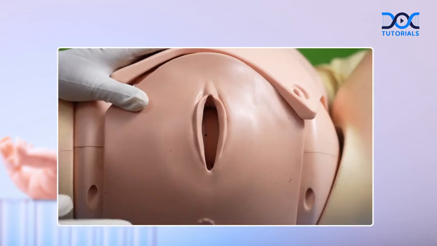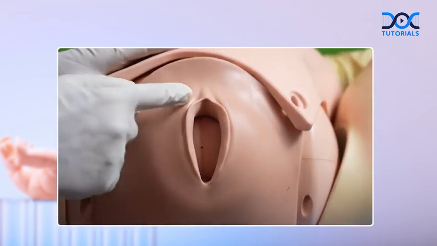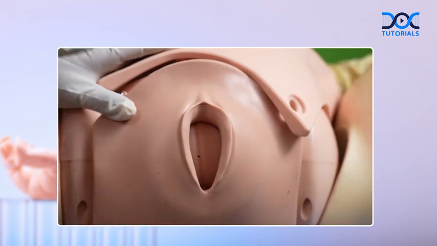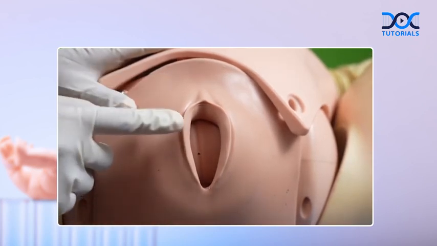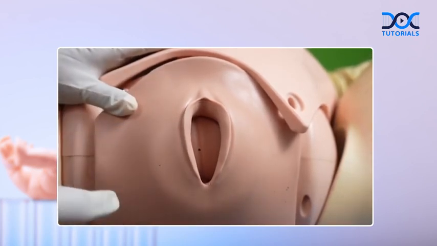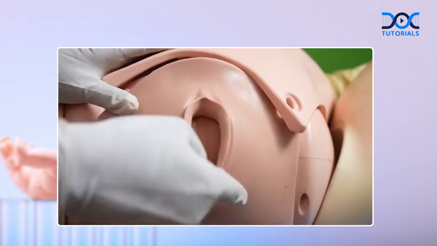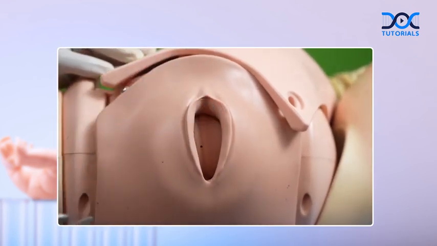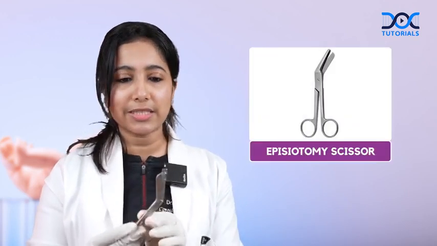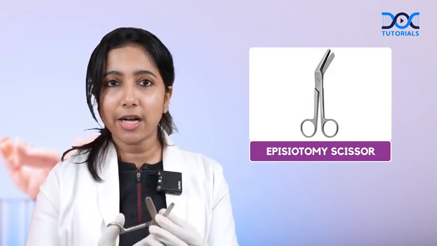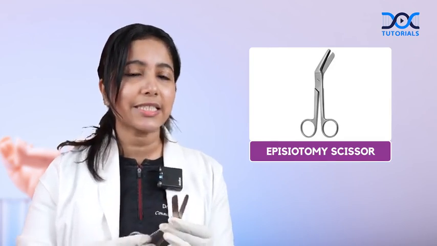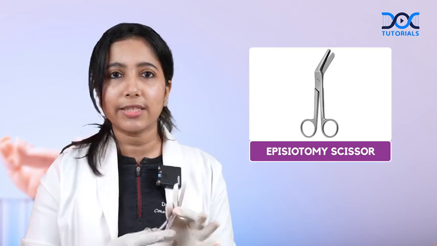When you see in labor that the fetal head is distending the perineum and the head does not recede back in between contractions, this is known as crowning. At the time of crowning, the perineum is very thin, and it is at this point that you put the episiotomy. The angled scissors you see here are known as episiotomy scissors. They have a sharp surface and a blunt surface. It is the blunt surface that is inserted into the perineum to cut the perineum.